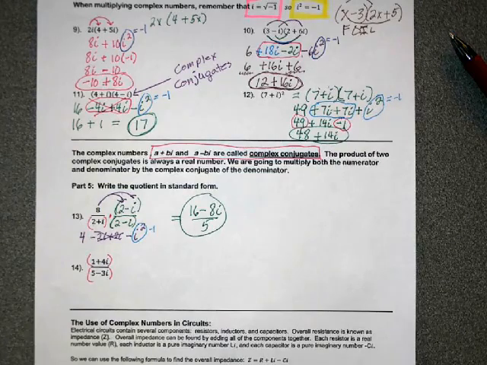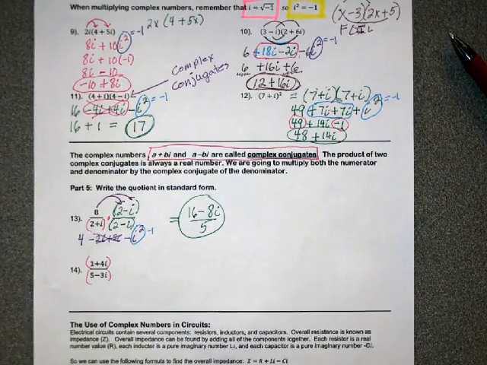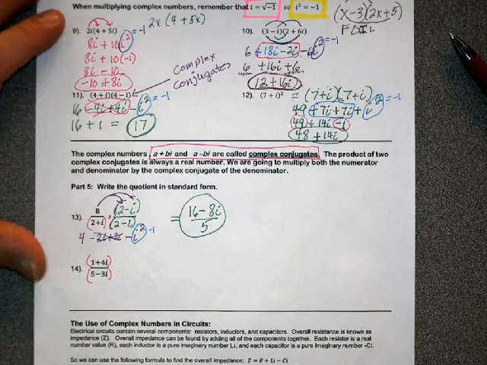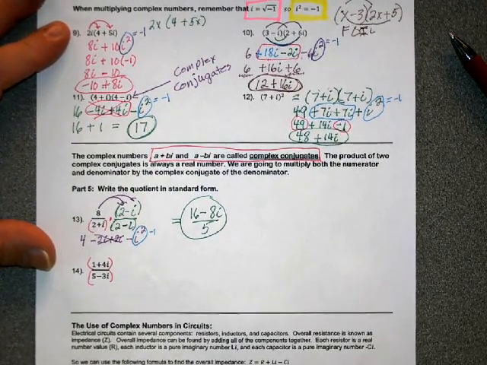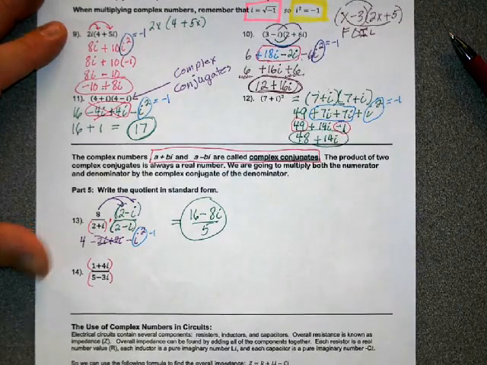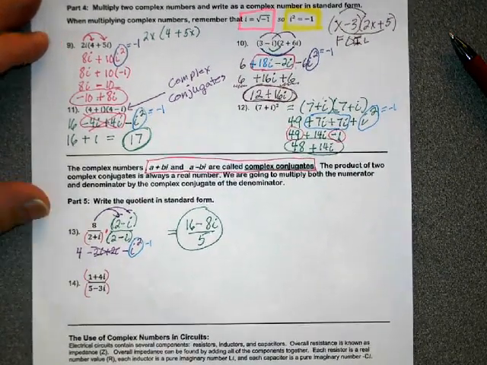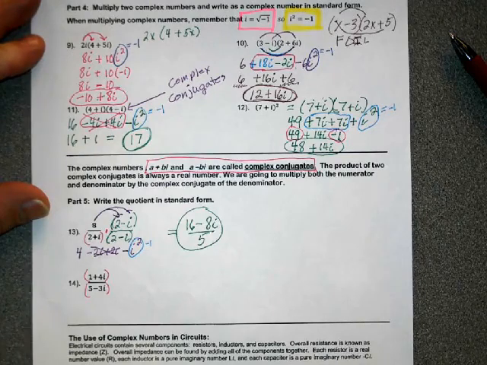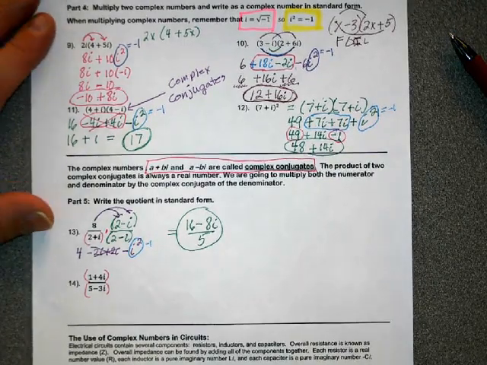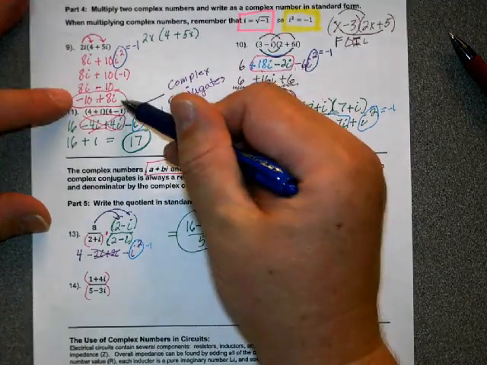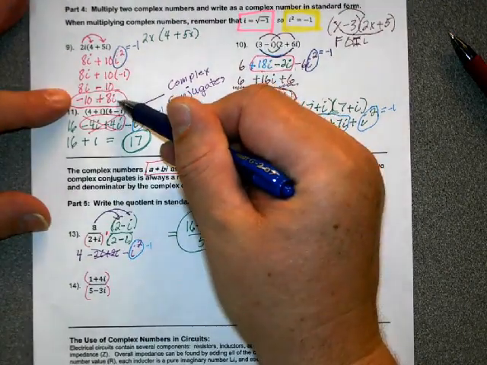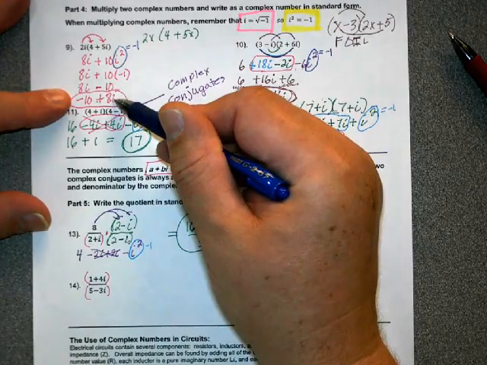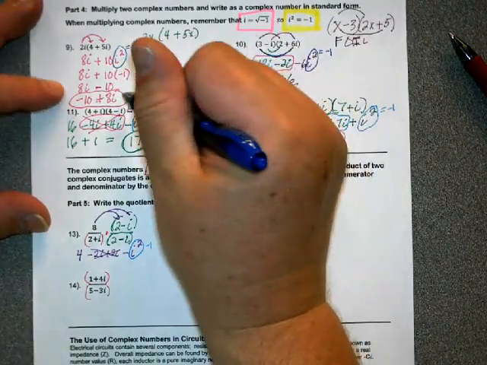So wait, Mr. Dave, the reason you couldn't have done that for number 9? What did you want to do on number 9? Put it in parentheses and square it. Well, you can. Now, what's your purpose? I want to get rid of the i so I can make it a negative. If you want to get rid of that i, you would have to multiply by its conjugate, negative 10 minus 8i.